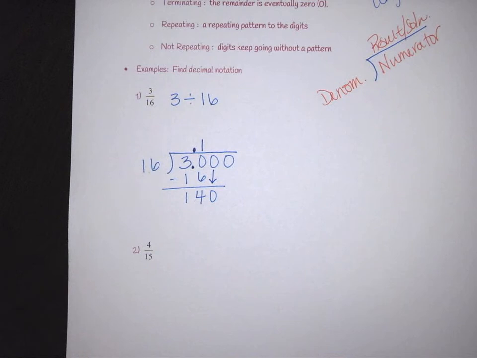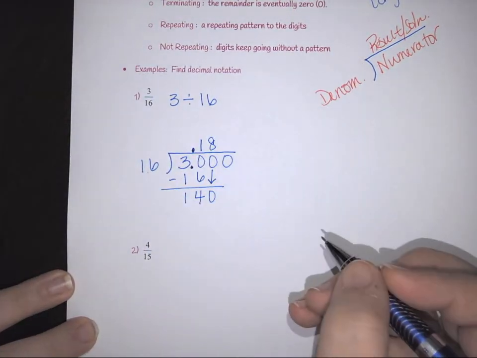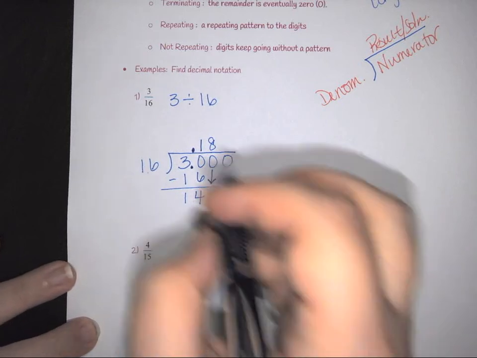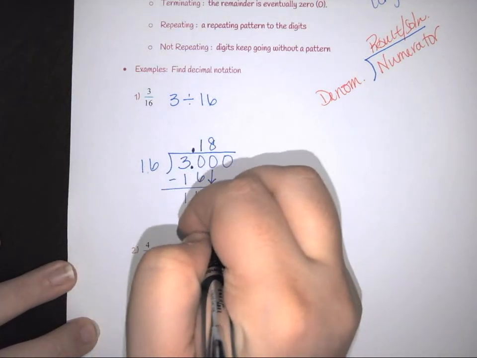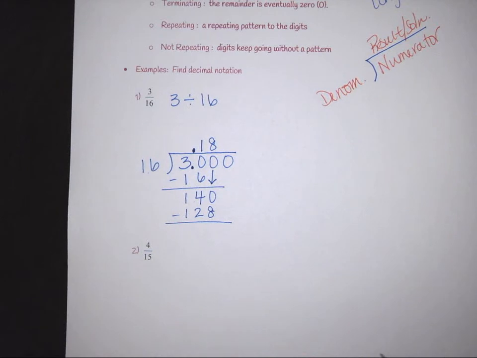And look at, does 16 go into 140? Well, it does. It will go 8 times. 16 times 8 is 128. We would subtract that away. And that is going to give you 12.